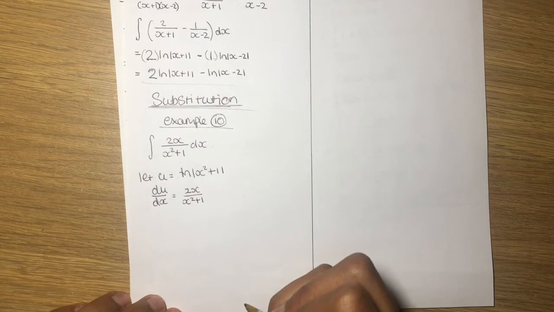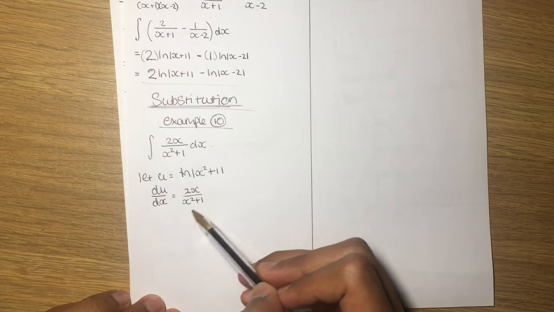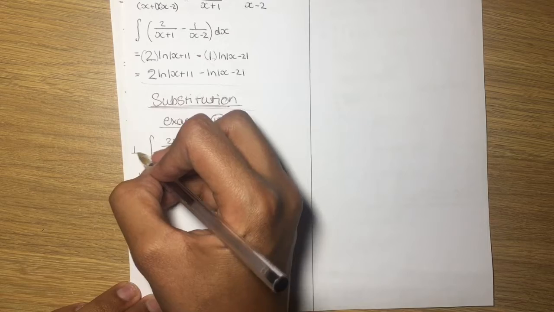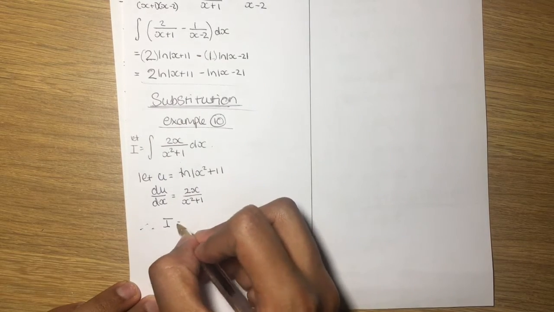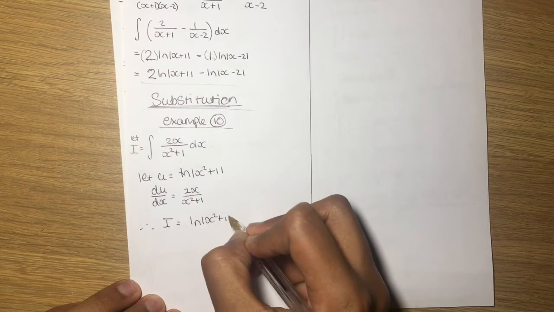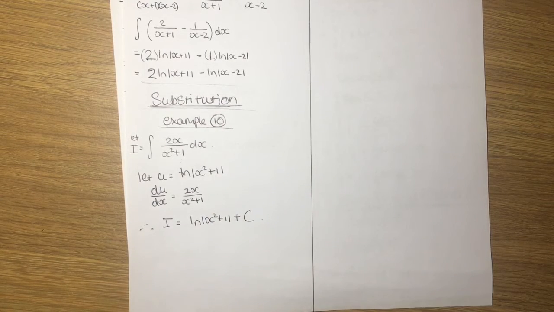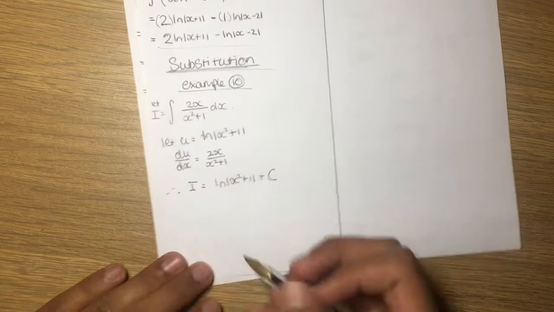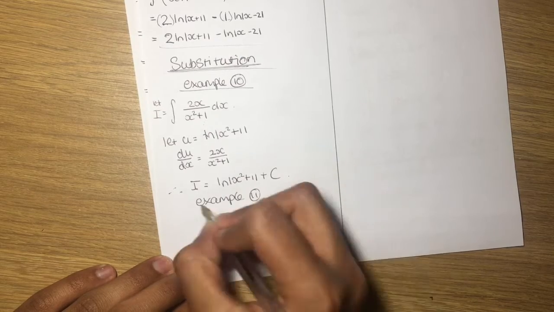So here, the first step is differentiate that, so we get du/dx is 2x over x² + 1. Now what we've actually found out is that we've matched the original equation. So essentially we can just let I, which is what we let it originally, equal ln(x² + 1), because when we differentiate that we will get 2x over x² + 1.